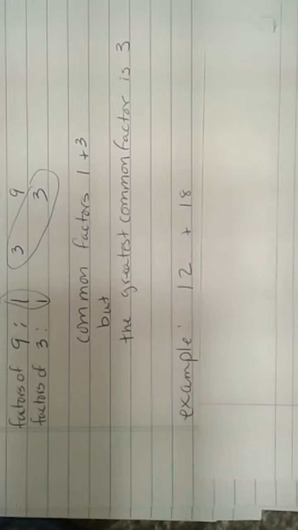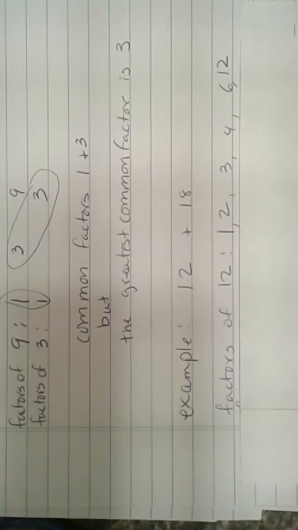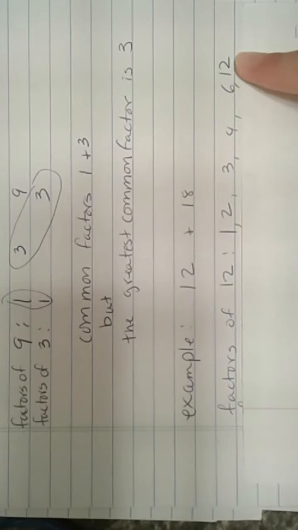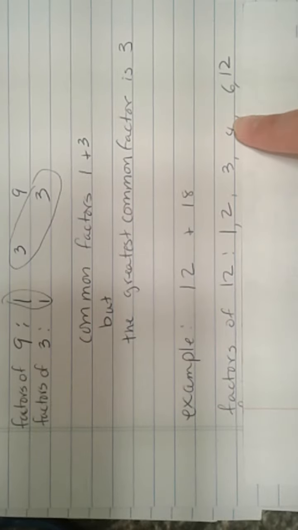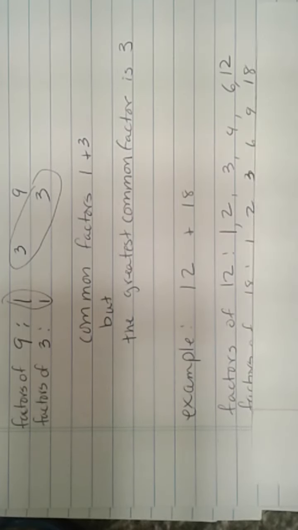All right, assuming that you have worked this problem out by yourselves, let's see if you're correct. Well, the factors of 12. What are the factors of 12? 1 times 12 is 12. 2 times 6 is 12. 3 times 4 is 12.